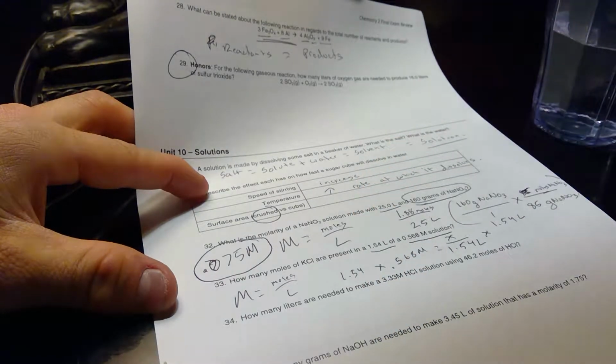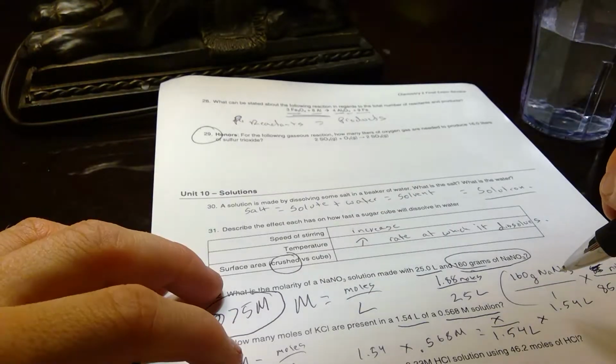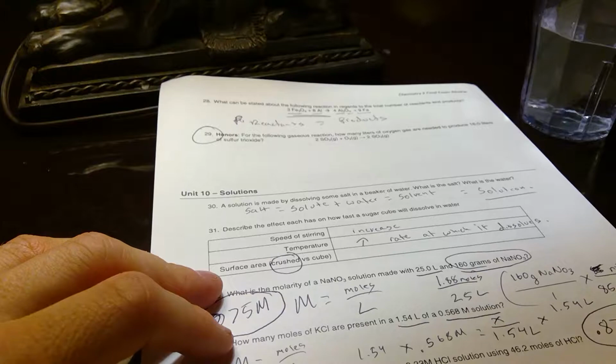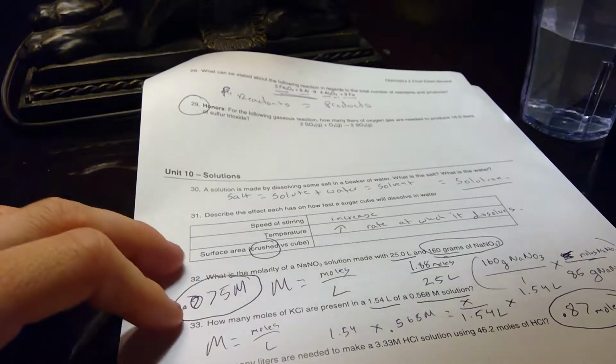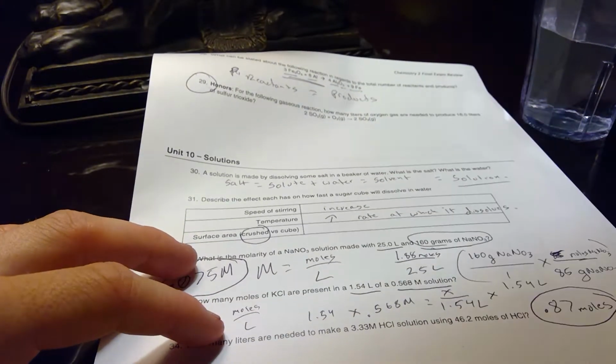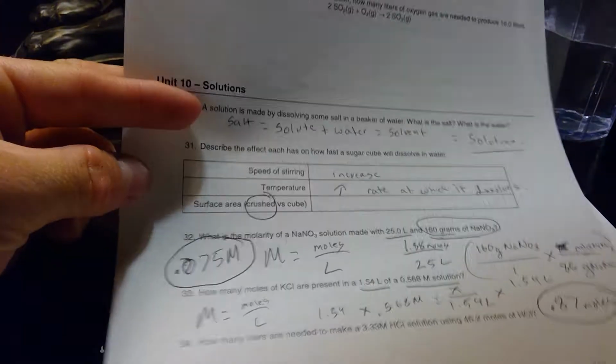And then I'm going to get 0.87 moles if I do that, and here's my answer. Wowee. Let me slide it over. There you go. Awesome. Sorry about the sloppy handwriting there, my friends.